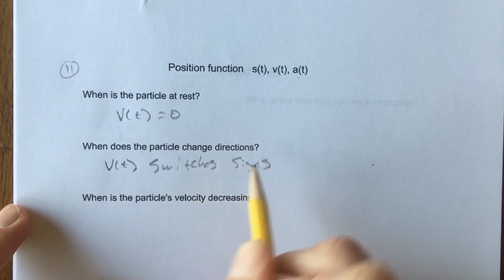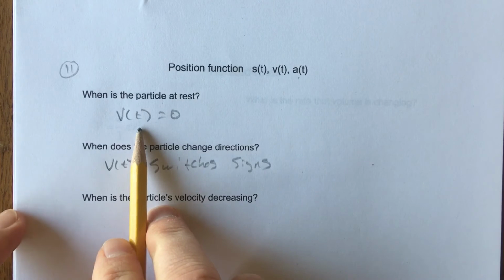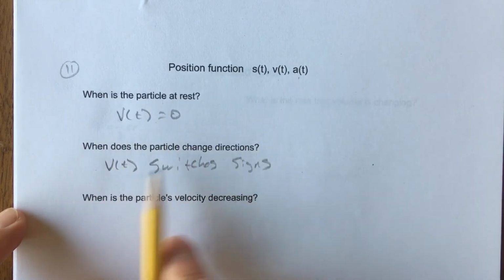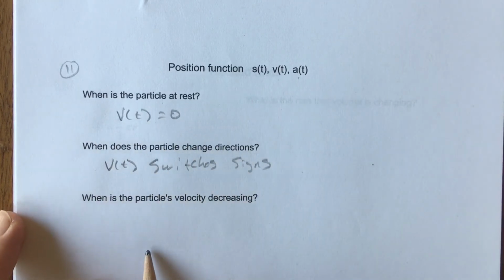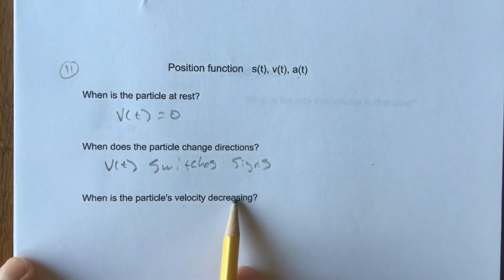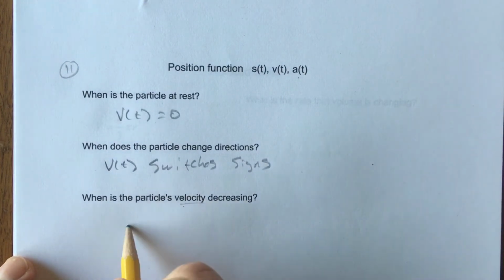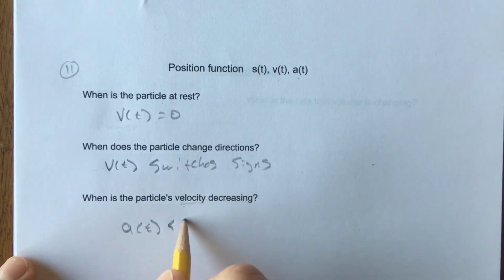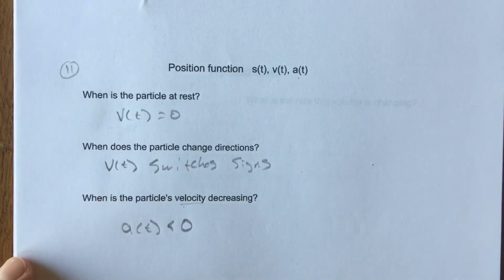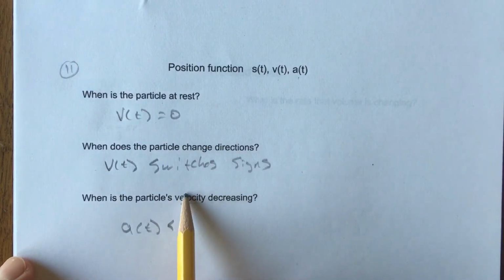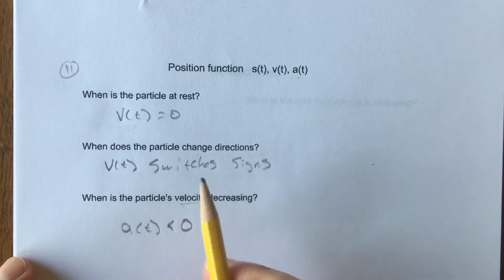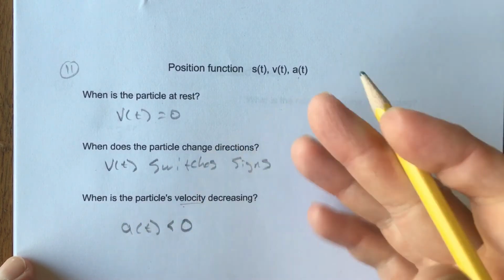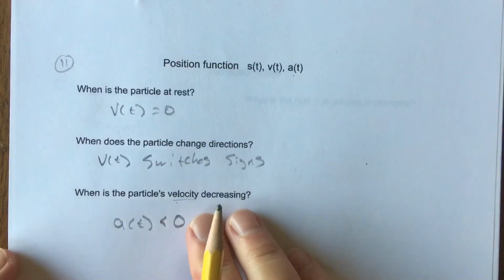So the first thing we would do is find out when are we at rest, and then check on either side of that to see if we actually switch signs. And when is our velocity decreasing? Our velocity will decrease when our acceleration is negative. Okay. Now that's different than speed decreasing. If it talked about speed, we would look at velocity and acceleration and see when our signs agree or disagree. But as far as this goes, that's what we're looking for here.